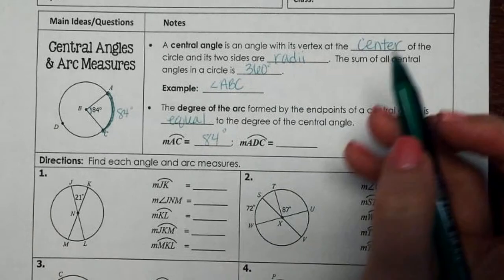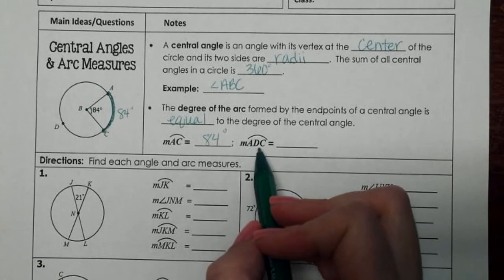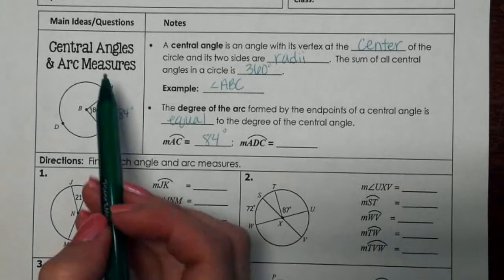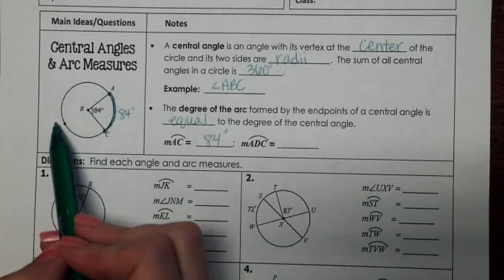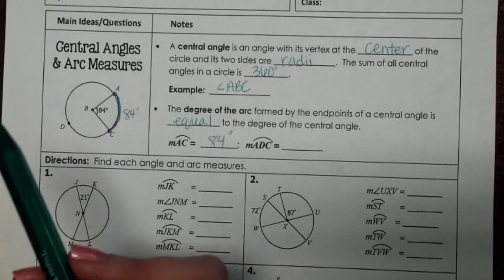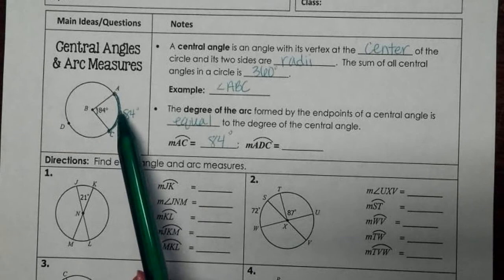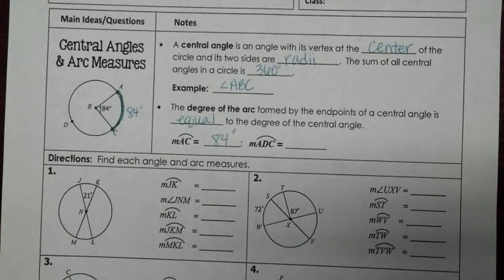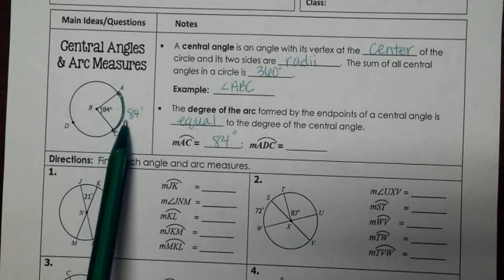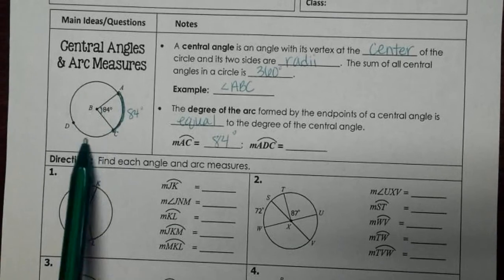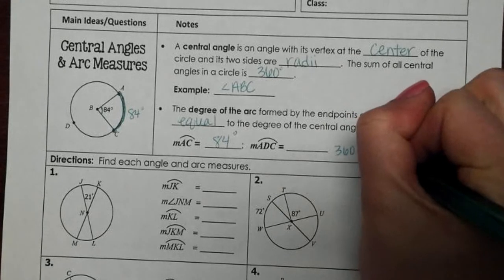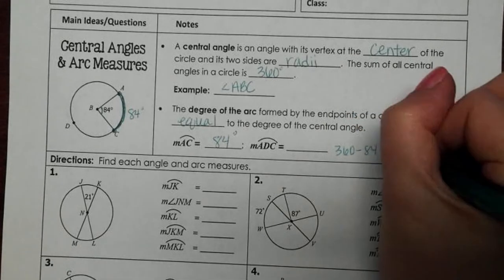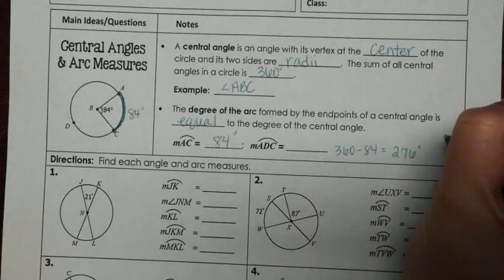Now it's asking for the major arc ADC. So let's follow those letters. From A around to D around to C, we want to know the rest of this arc here. You know that a circle has a total of 360 degrees in it. So if we know just this part is 84 degrees, we can find the rest by taking 360 and subtracting 84. You will end up with 276 degrees. So that's the major arc there.